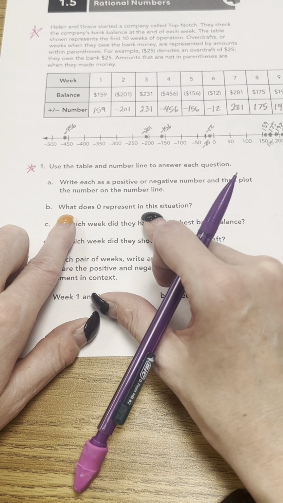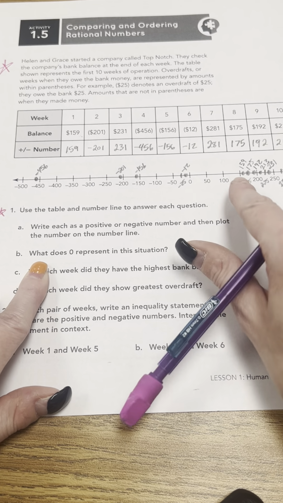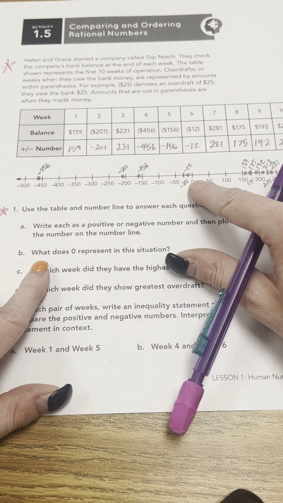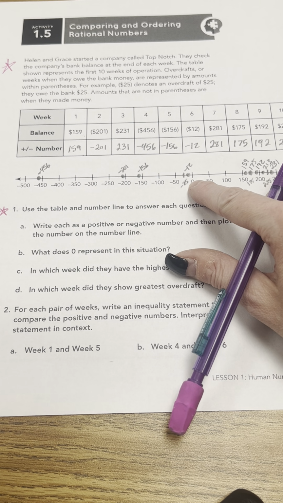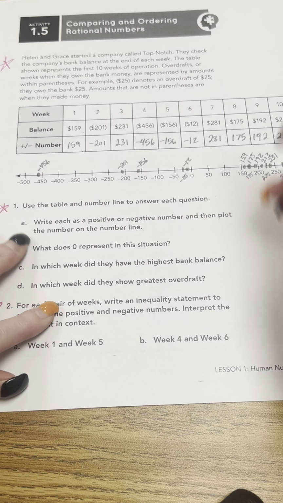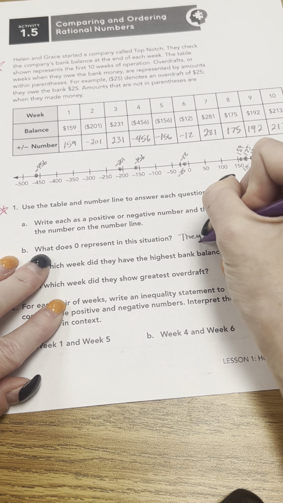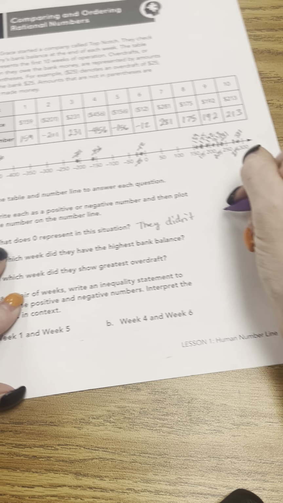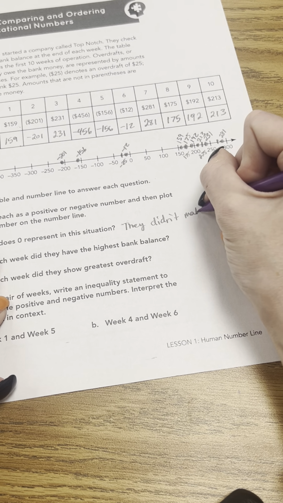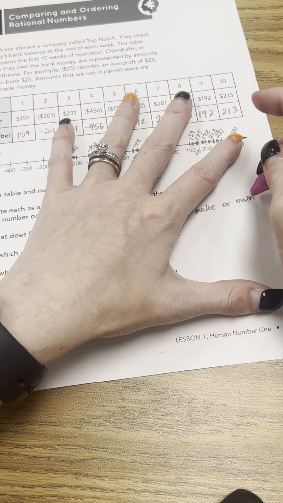What does 0 represent in this situation? So since we're talking about money, this 0 would actually be when they didn't make or owe money, okay? They didn't make or owe during that time.